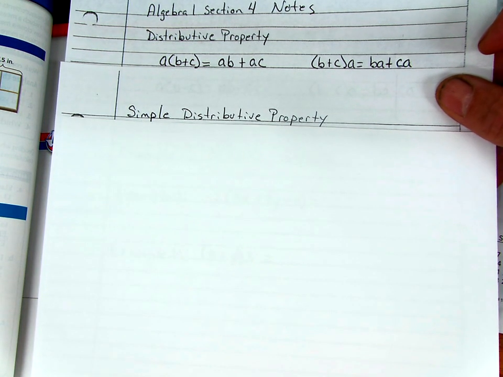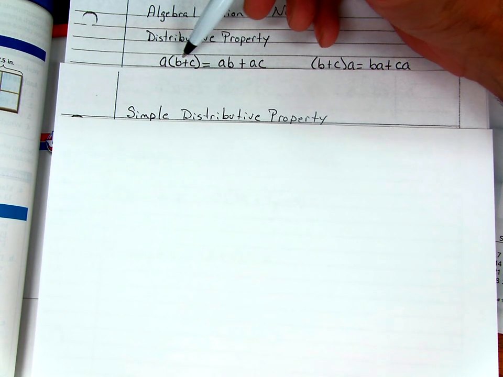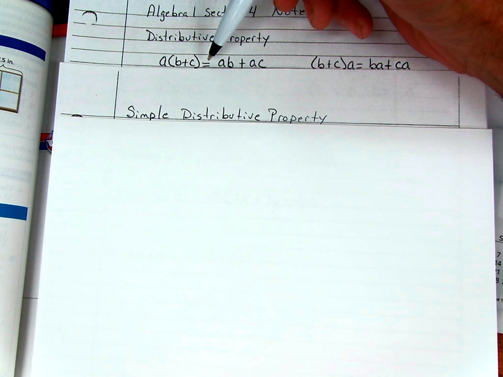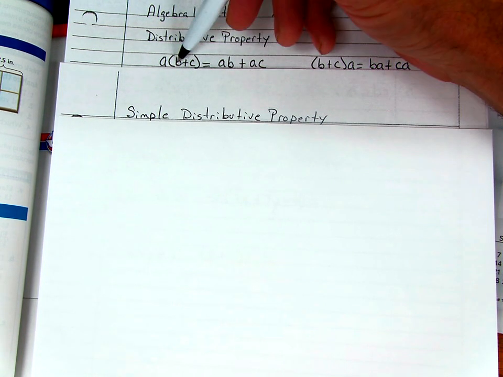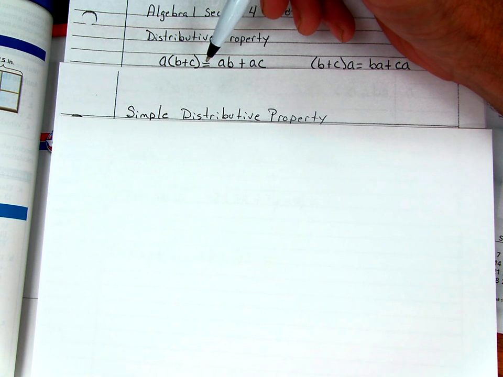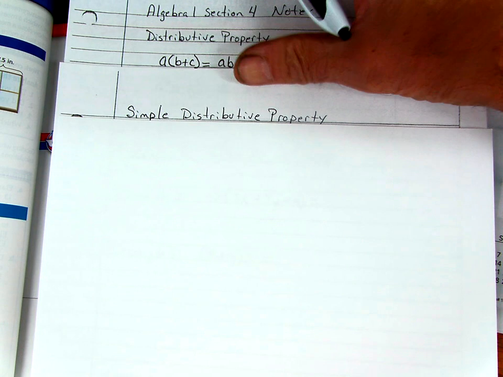Simple distributive property. Whatever is on the outside of the parenthesis is going to get multiplied to everything on the inside of the parenthesis. If you have two things on the inside of the parenthesis, you're going to have two multiplications. If you have 8 things on the inside of the parentheses, you're going to have 8 multiplications.